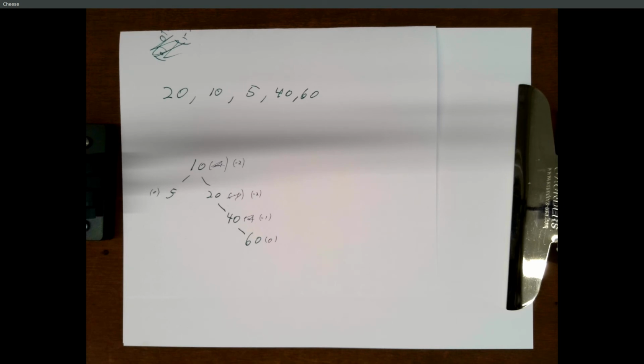I was confused with that balance factor. This one is 0 minus. Let's see, so which case is this? You got it at 60? Right, so which kind of imbalance is it? It's a right case.